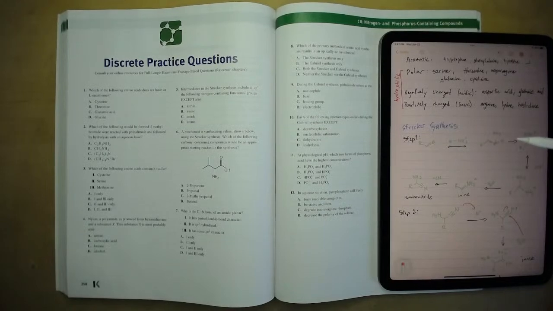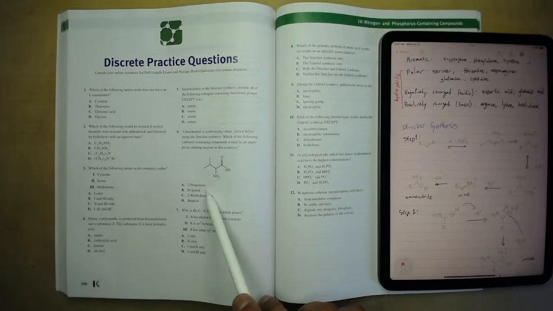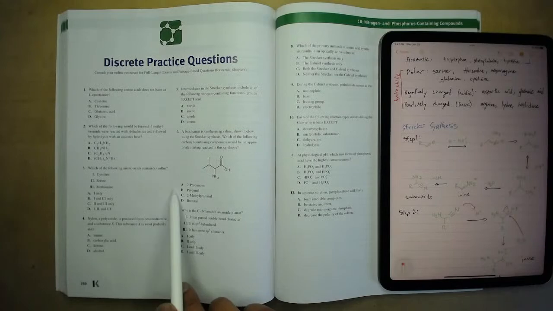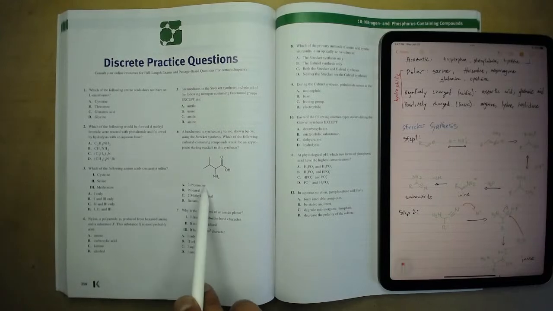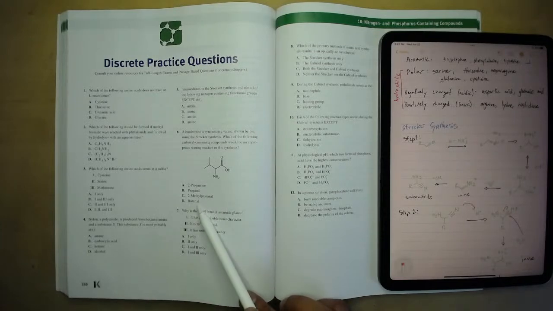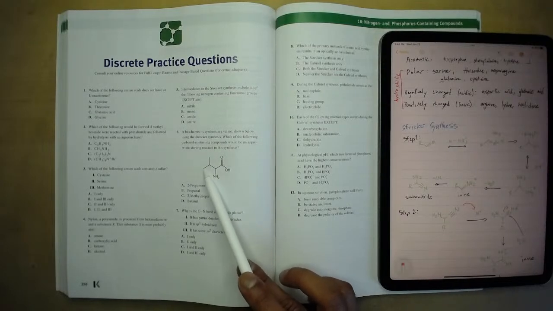The carbonyl-containing compound could be an aldehyde. We used an aldehyde, so we're going to cross out the ketone, propanone, between propanal, 2-methylpropanal, and butanal. I guess the difference is how long the chain is.